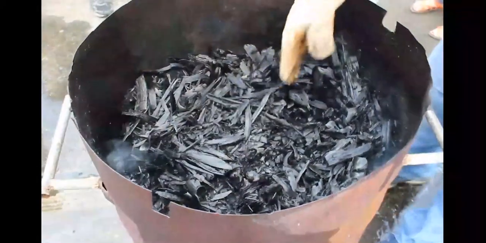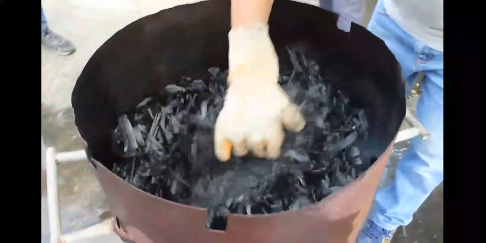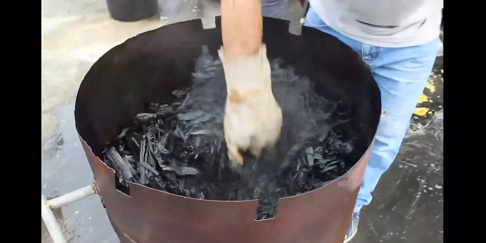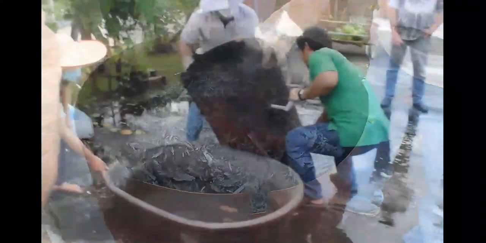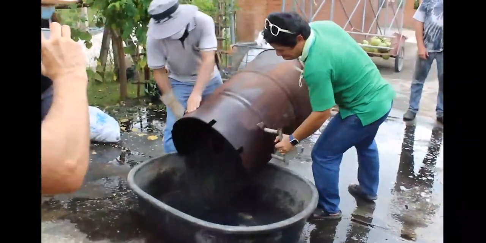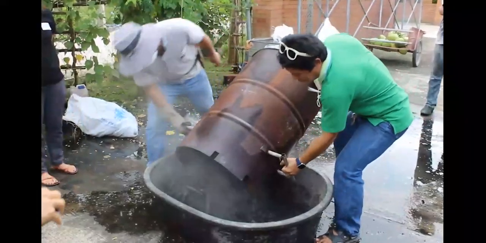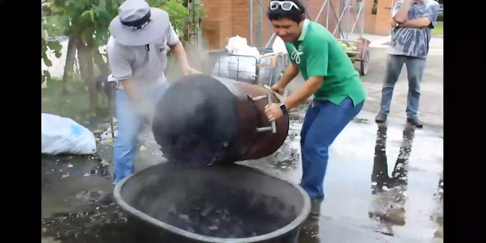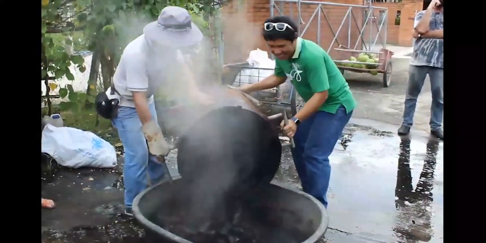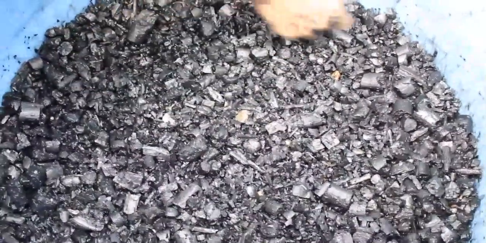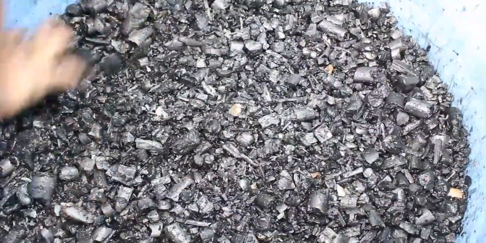So this is after it's finished. We've doused the whole thing with water after burning it for a couple of hours, after we're confident that all of the material has been pyrolyzed. And we've doused it with water to stop the process. If we were to leave it going all day or longer, we would just end with ash, and we would not have a lot of the carbonized material that we are going for.